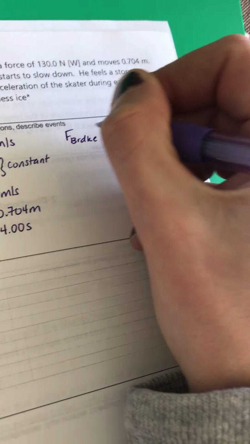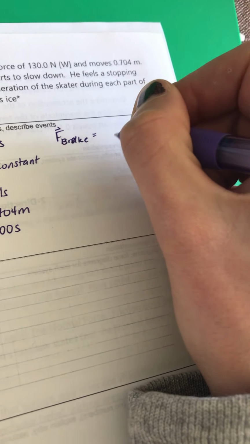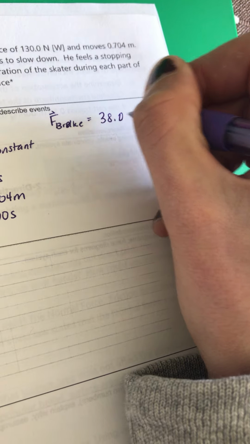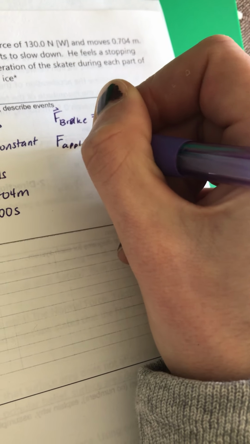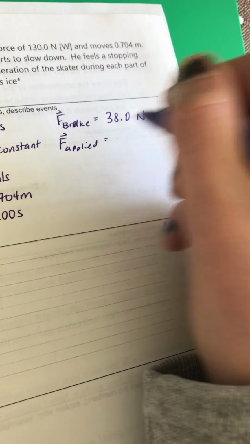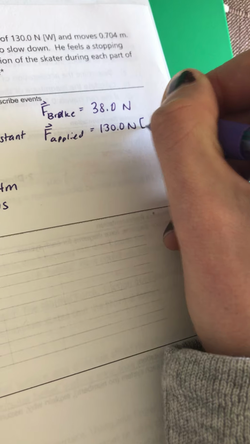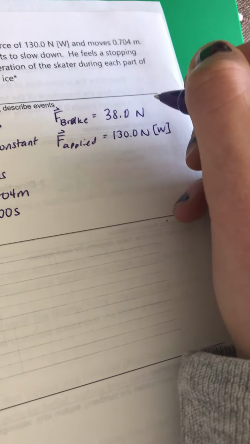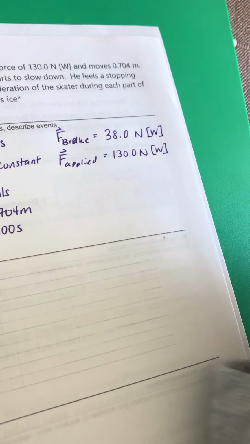The braking force is 38 newtons. The applied force from the beginning, we don't have to write applied, but that's fine. It's 130 newtons west. The braking force is also west, okay?